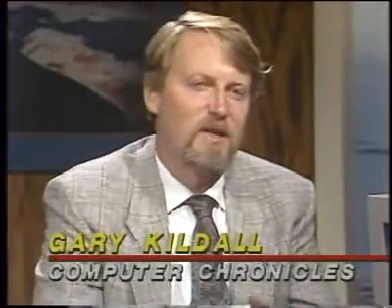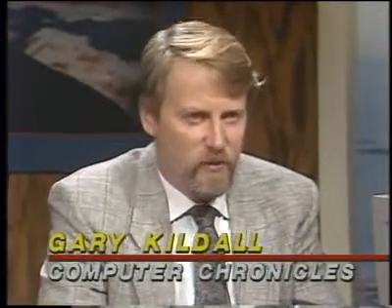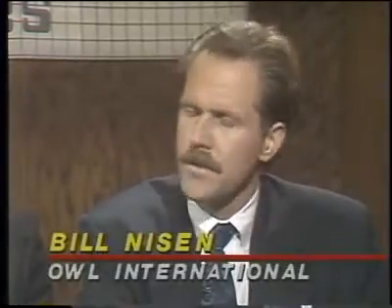Bill, I understand, it's kind of interesting that I didn't realize that Guide was really the first implementation of a HyperCard concept, and that was with OWL International. Is that correct? That's right. Can you tell us a little bit about the development of that, how it came about and so forth? Oh, surely. We introduced Guide for the Macintosh back in 1986.